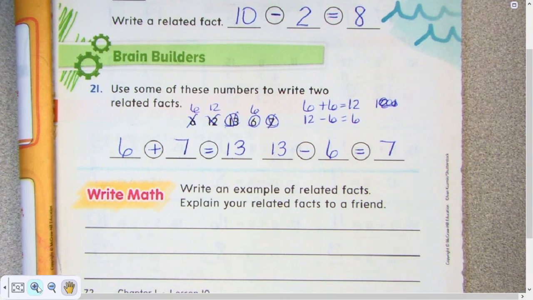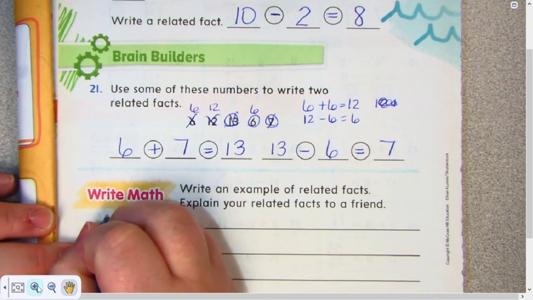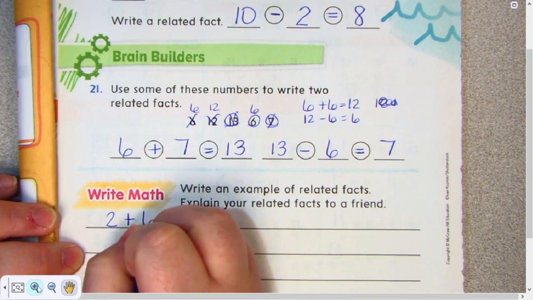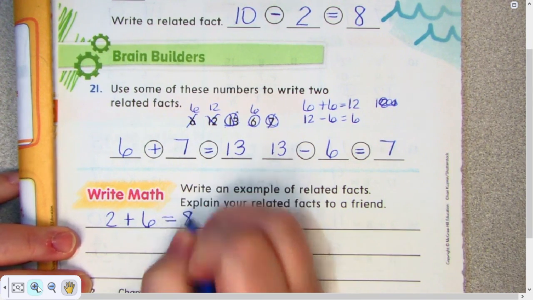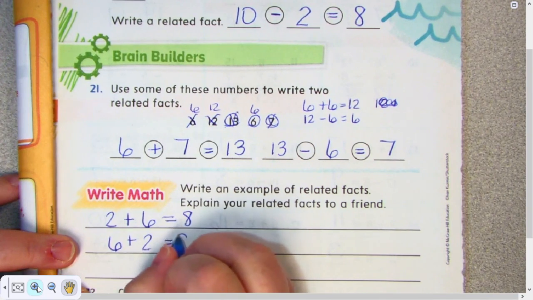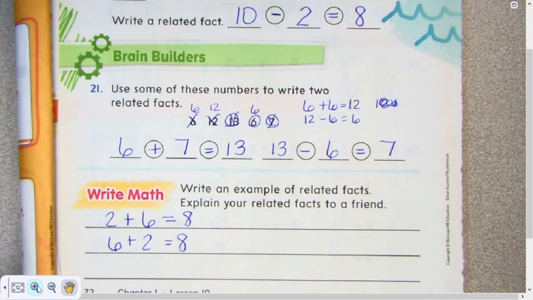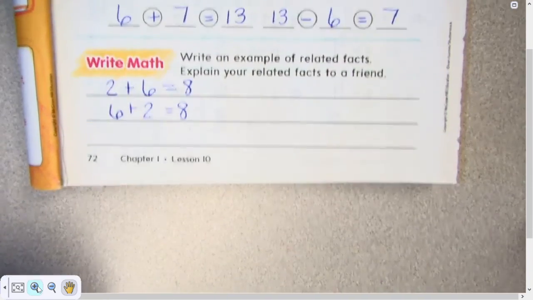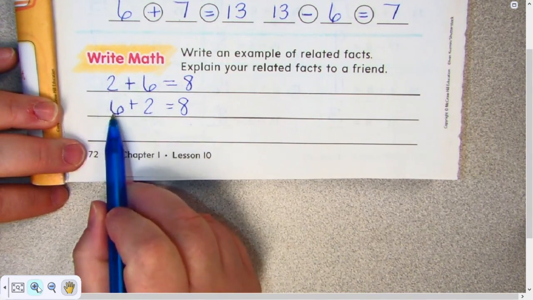Now write an example of a related fact. Explain the related facts to a friend. So write an example of a related fact. So let's see here. Any numbers. I'm going to pick 2 plus 6 equals, what's 2 plus 6? 8. And I'm going to write it backwards now. So I'm going to say 6 plus 2 equals 8. Because no matter what order, it's still going to equal 8, right? 2 plus 6 equals 8, and 6 plus 2 equals 8.